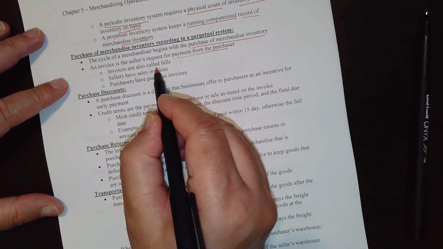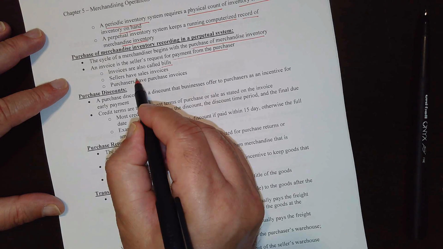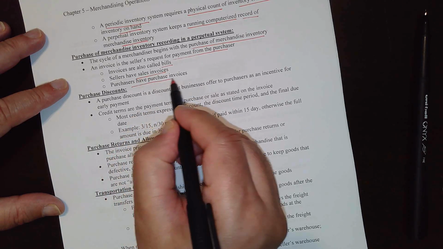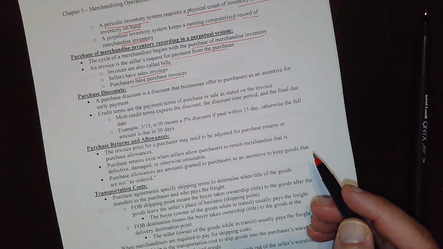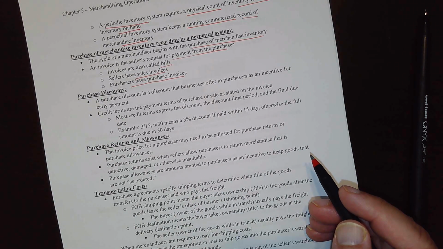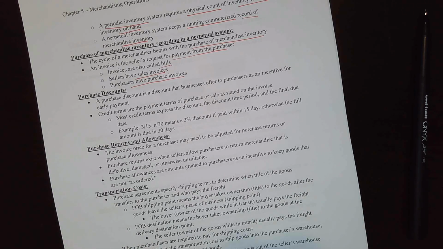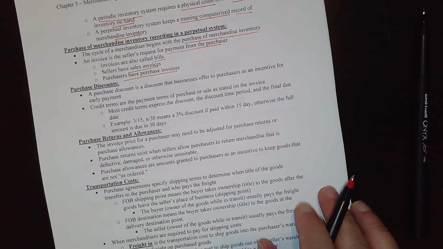So invoices are also called bills. Sellers have sales invoices and purchasers have purchase invoices. If you are purchasing, you will have a purchase invoice with the purchase order, so you can see what you have ordered and what you have received, so you can talk to your seller if there is any item missing, and the seller will send you their selling invoice as well.